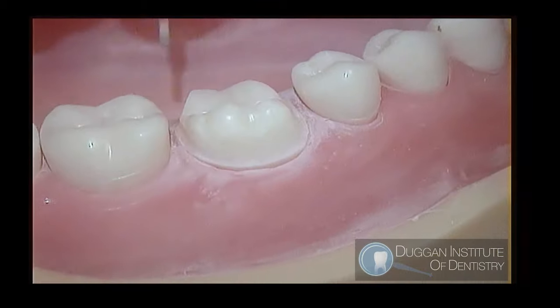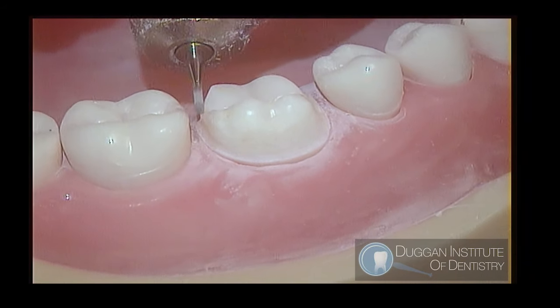A thin bevel should be placed on the functional and non-functional cusps.